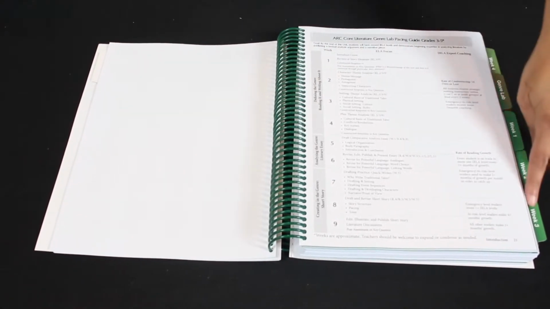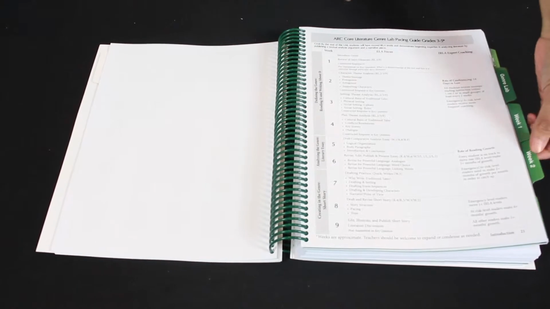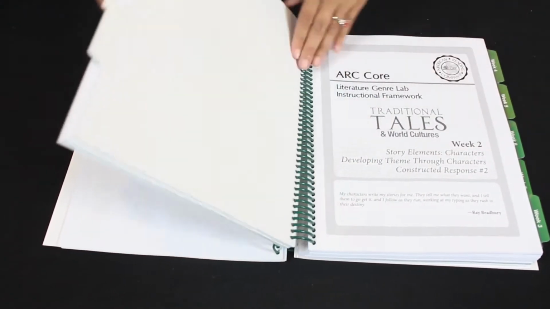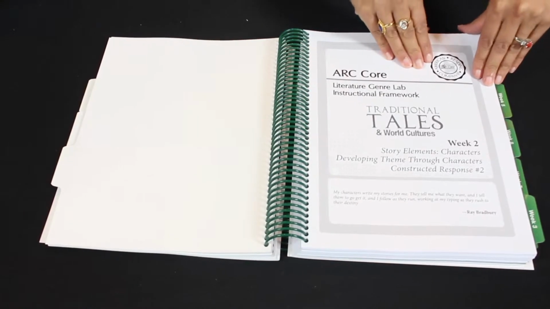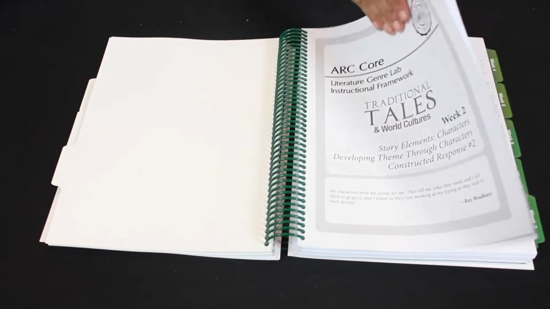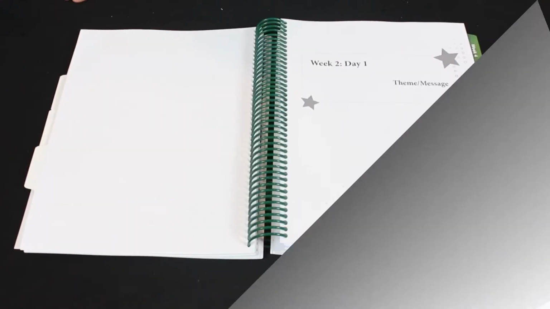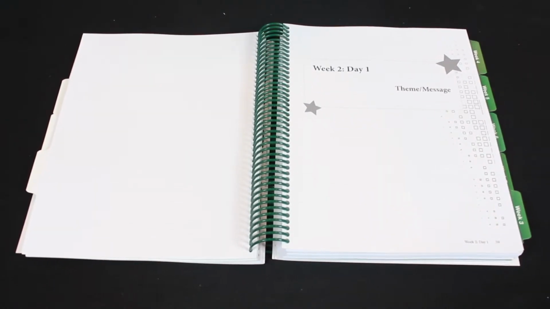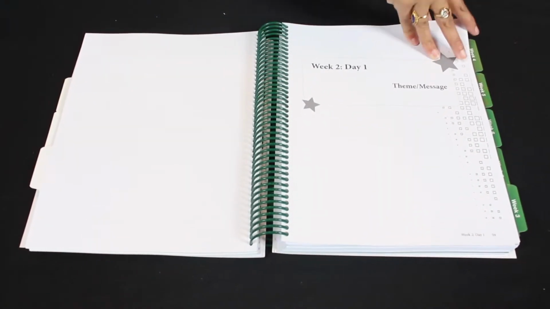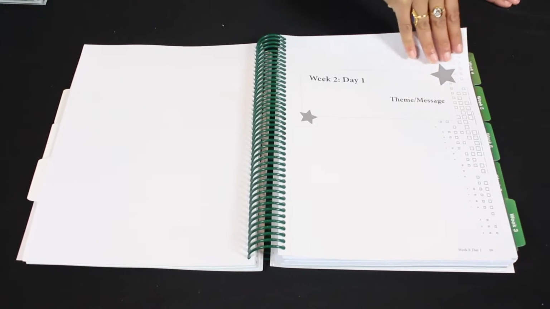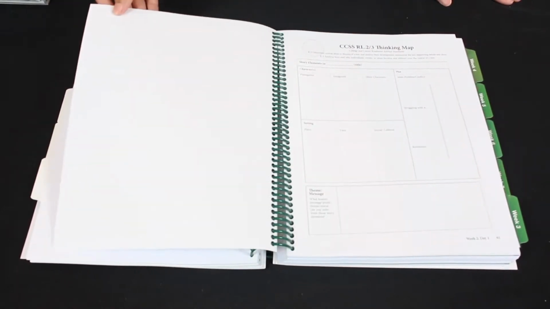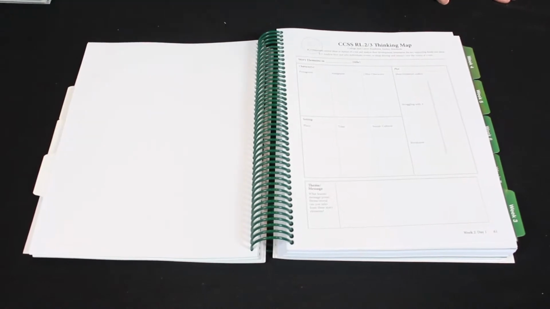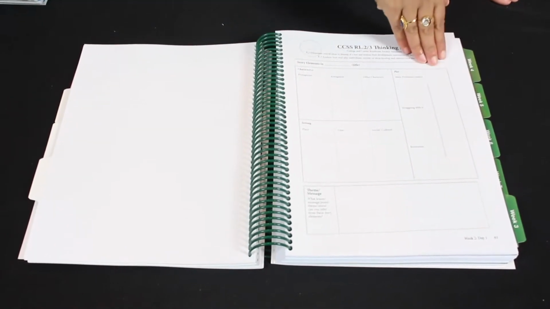So I'm going to turn, looking at the tabs, to week 2. And they're going to use story elements to delve into what are the messages in the theme. Let's take a look at week 2, day 1, where you'll be beginning. And that's when you start with theme/message. You will be needing a graphic organizer for this lesson, and it is provided for you at the very front of the lesson.